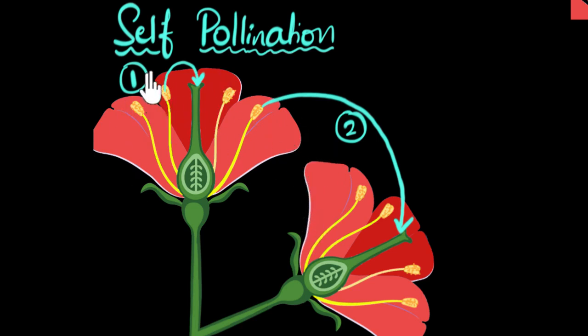For the first one to happen, the flower needs to be bisexual, meaning it has to have both the male and the female reproductive parts. Only then it can do this. On the other hand, if the flowers are unisexual, then they can still self-pollinate this way: a male flower can transfer pollen grains to a female flower belonging to the same plant.